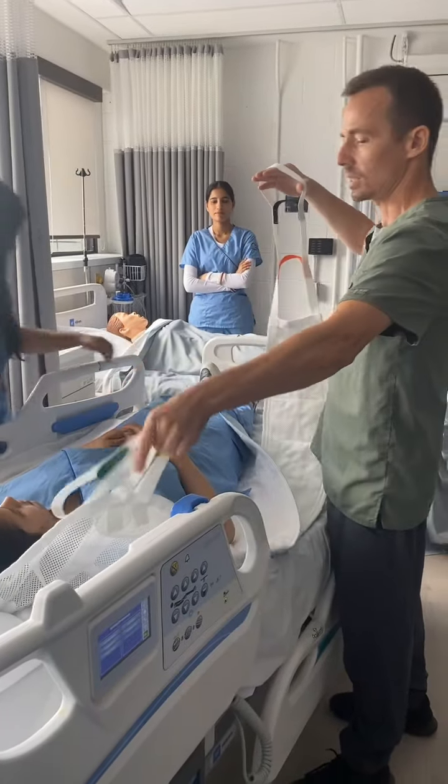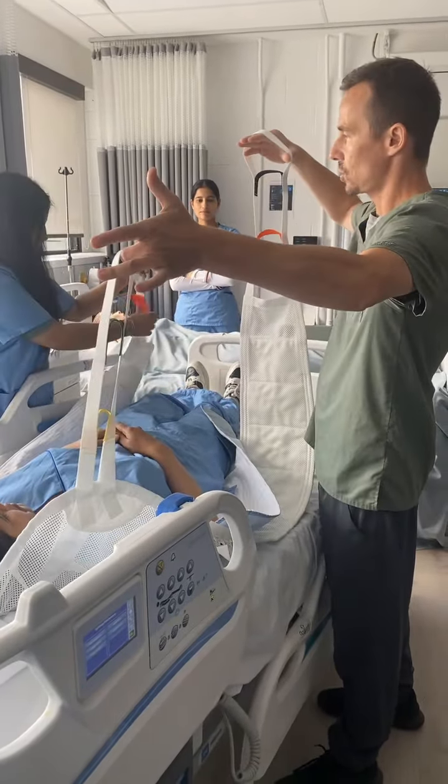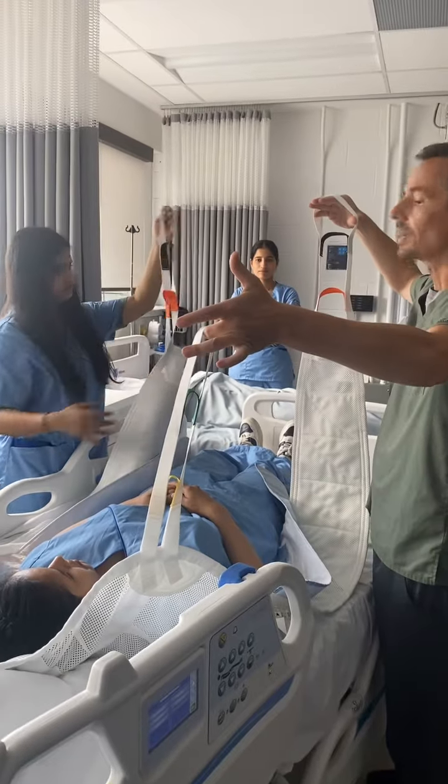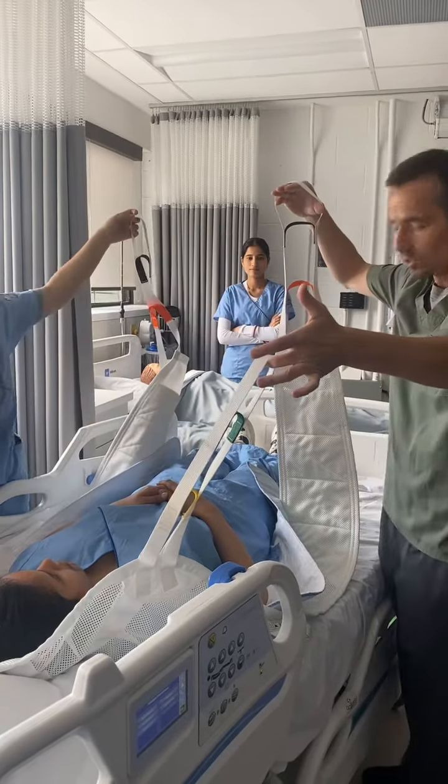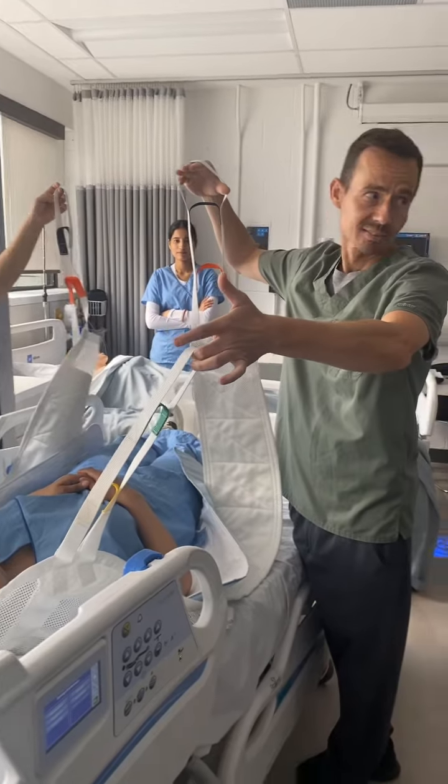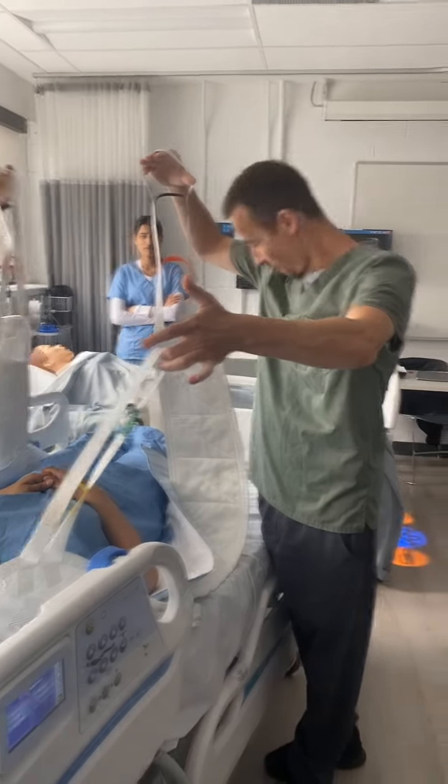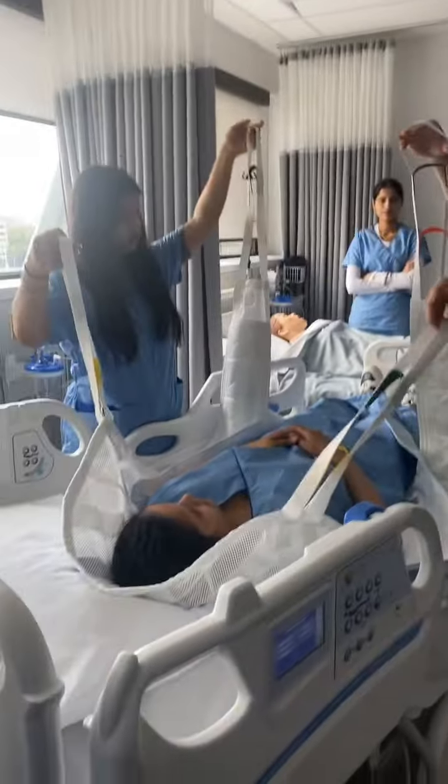Can you lift these ones up? Just like I do. Lift this one up like this, and the other side too. So if you attach the hooks like this, what's going to happen to the patient? They're going to fall through that hole, right?